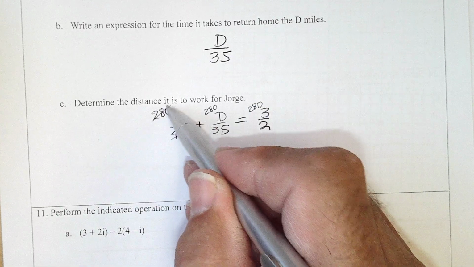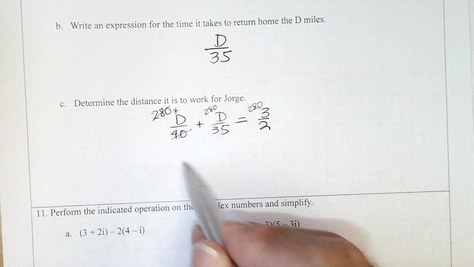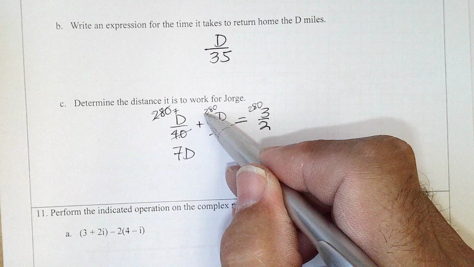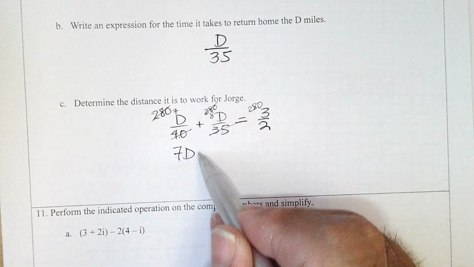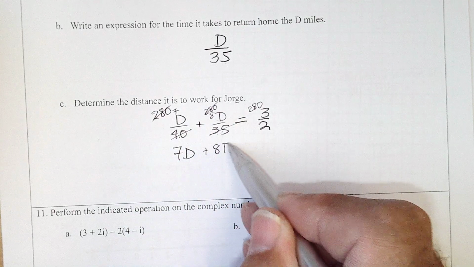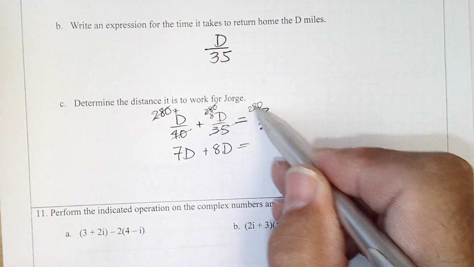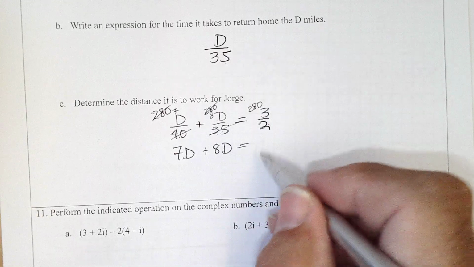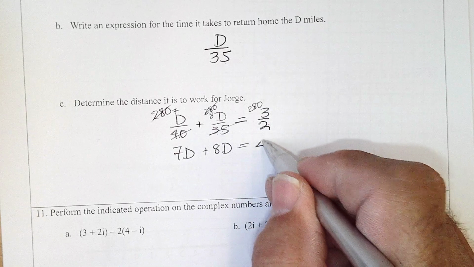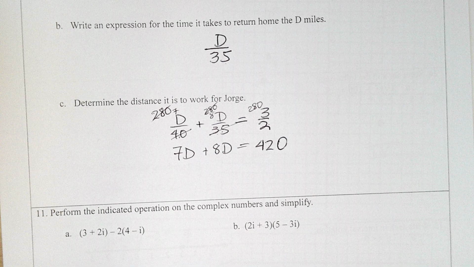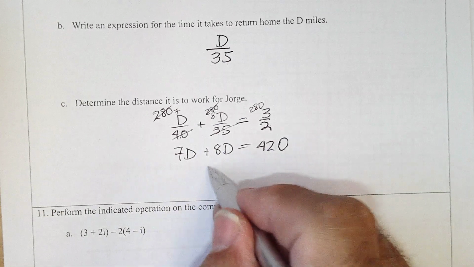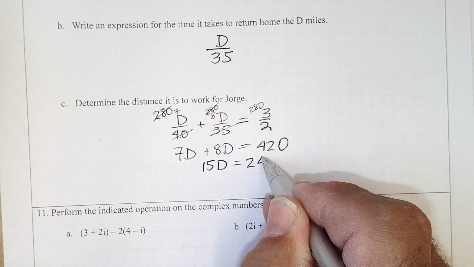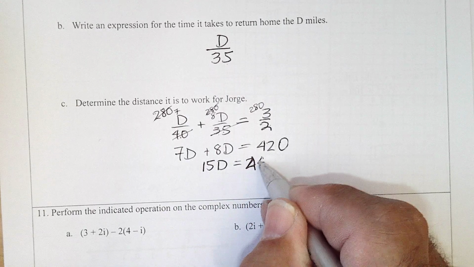40 goes into 280 7 times, so I get 7d. 35 goes into 280 8 times, so I get plus 8d. 2 goes in there, 140 times 3 is 420. So I get 15d equals 420.